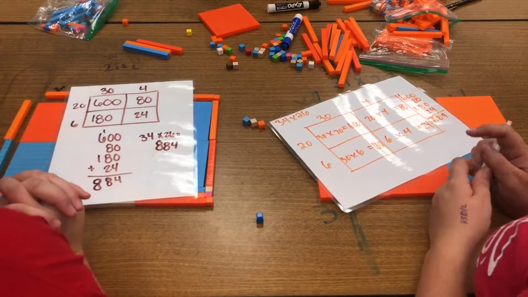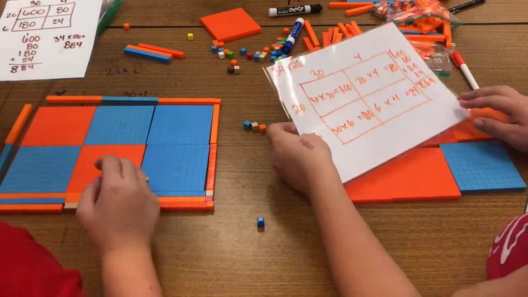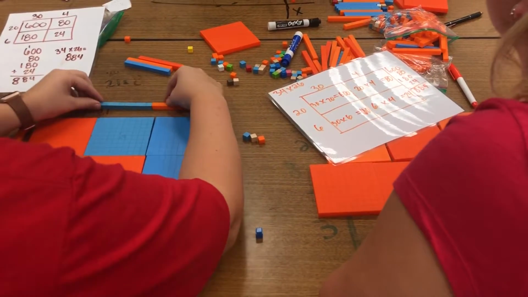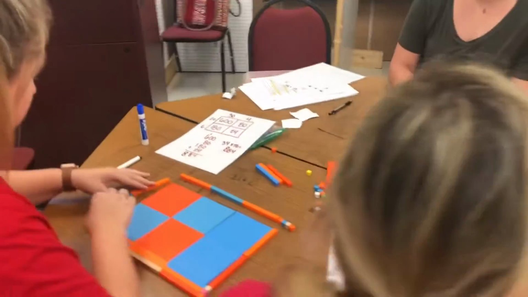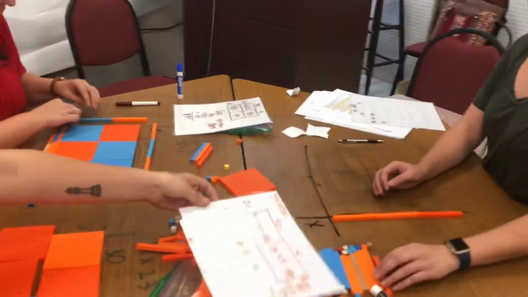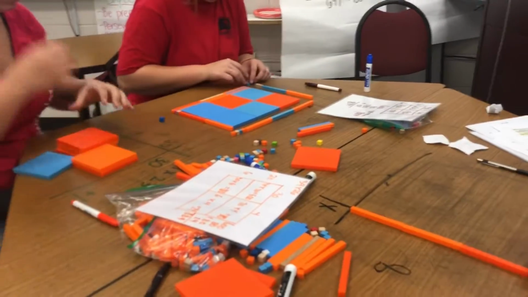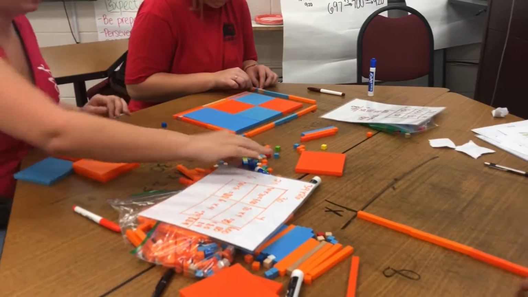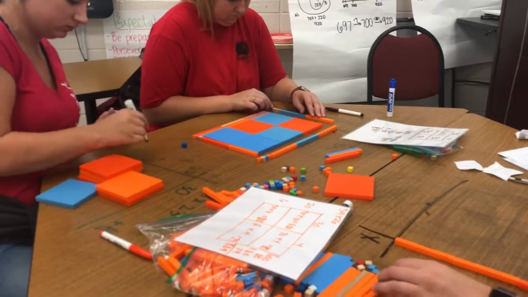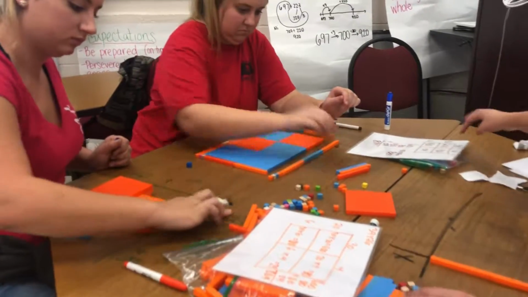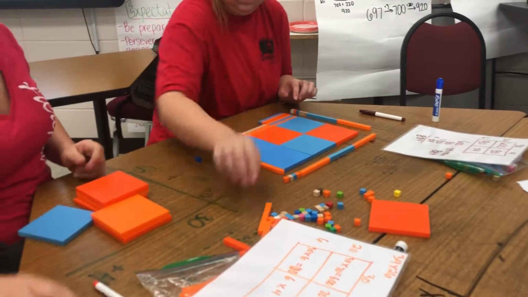So now we're going to model it all together. So our problem is 34 times 26. So we can model it. And this time, after we model it, we're going to label each section. That way it matches up with our concrete.